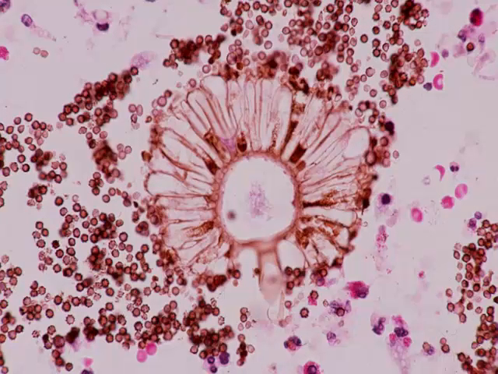The next slide shows you a really pretty view of a cross section of one of those fruiting heads of Aspergillus in a lung biopsy. And if you look all around the perimeter of that thing, you see that there are conidia, and those conidia are kind of spiky. They have spines on the outside of them.